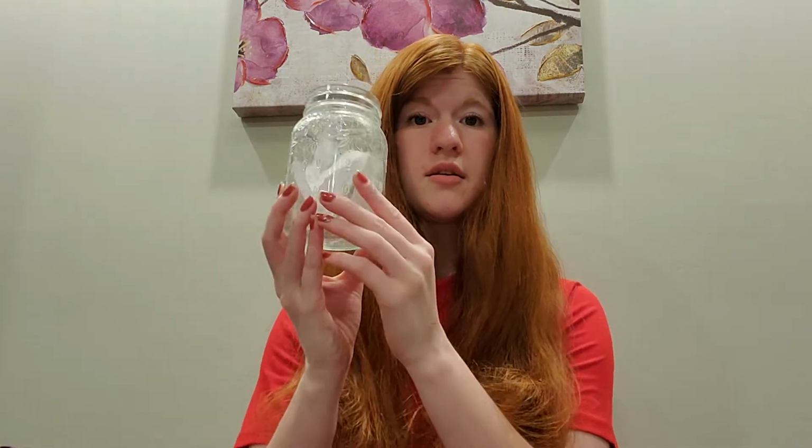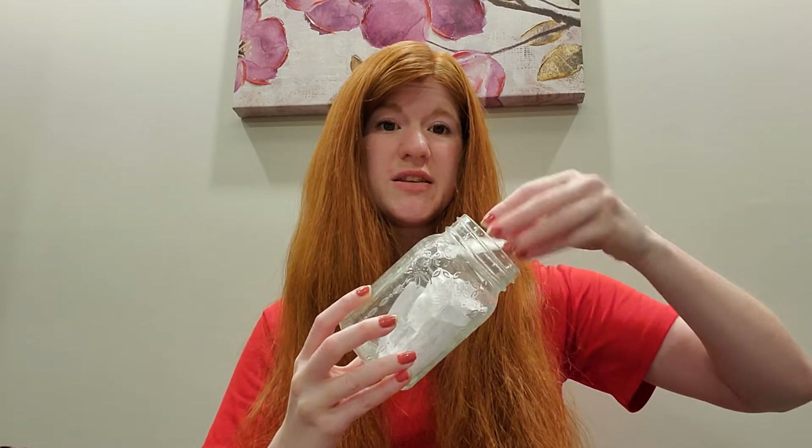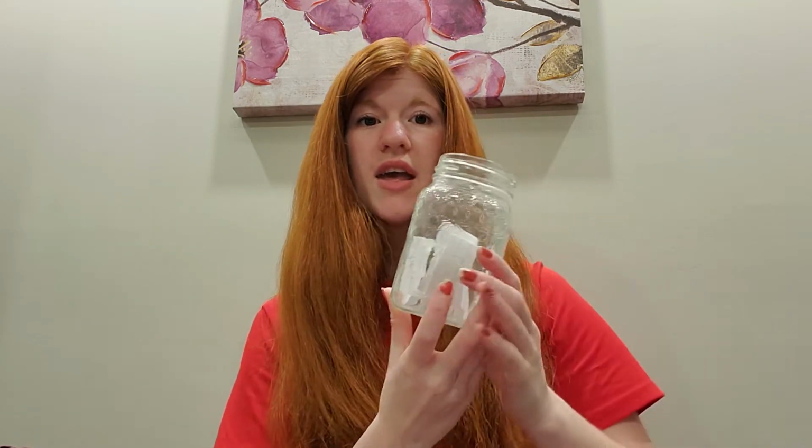So, this week, your job is to either print that list and cut it out, or you could write the list of characters on a piece of paper. Then tear those pieces of paper up and put them in separate jars or separate piles.